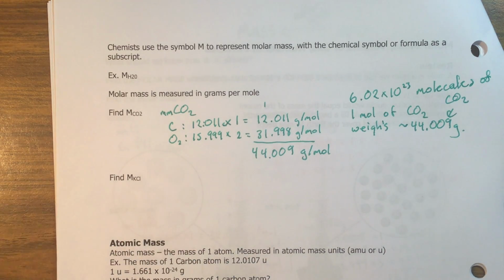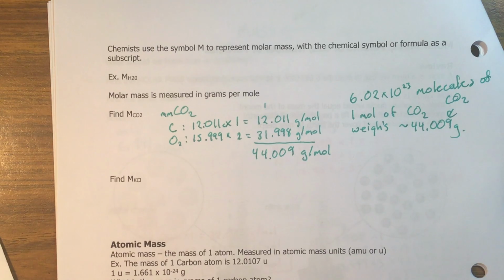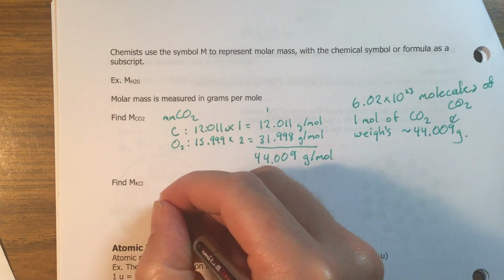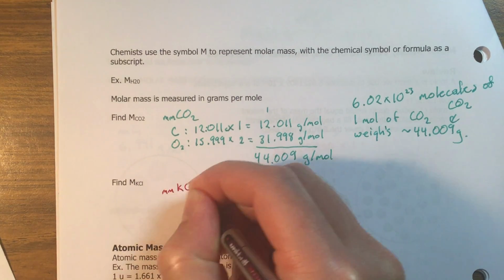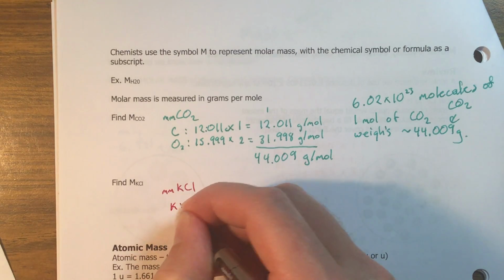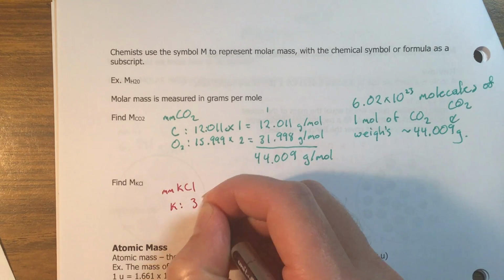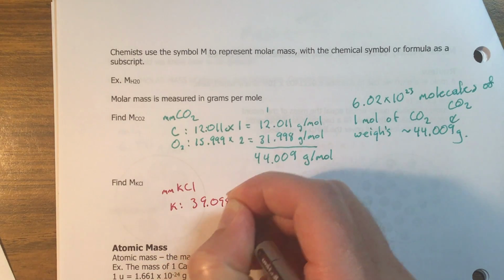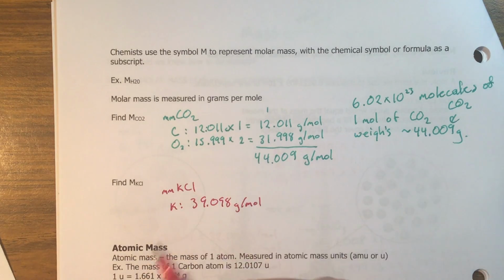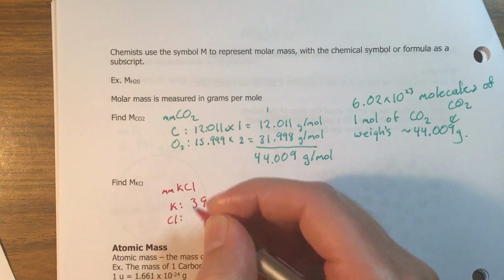All right, so the next example, we're going to find the molar mass of KCl. All right, so KCl, potassium chloride. The molar mass of KCl, this one's pretty simple. We just find K. So we look for K, and it is 39.098 grams per mole. I don't have to worry about multiplying because there's only one K and only one Cl.